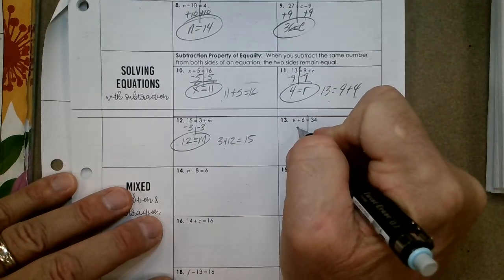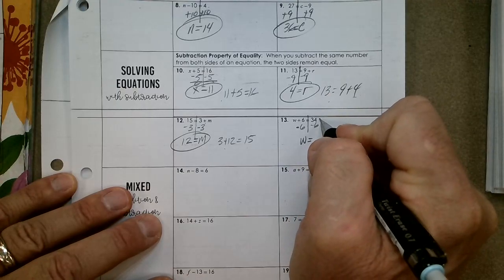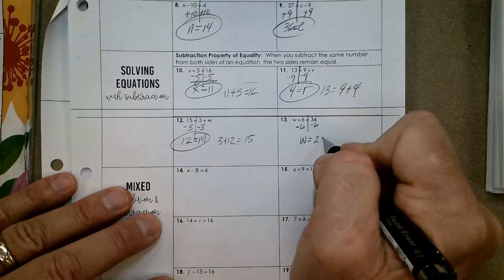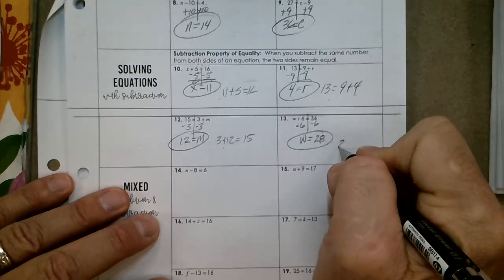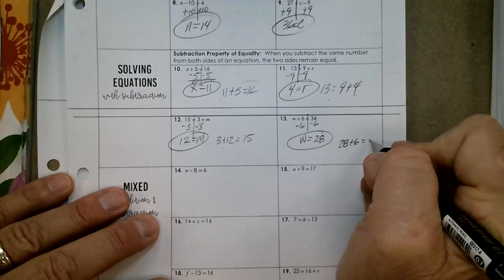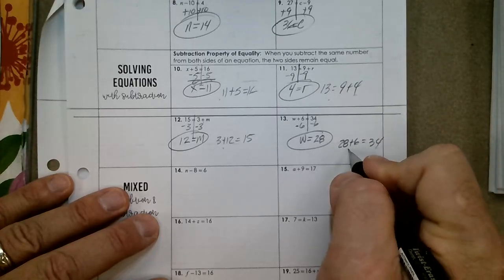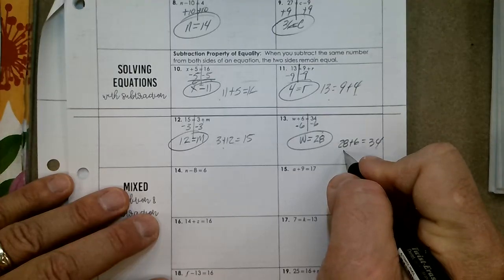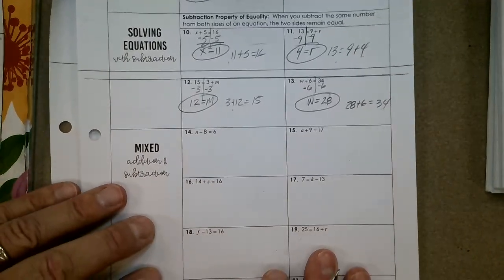Balance beam, subtract 6 from both sides. W comes down. 34 minus 6 is 28. Circle it. Does 28 plus 6 equal 34? Yes. These are a balance. This is an equation because this side equals this side. They will get harder.